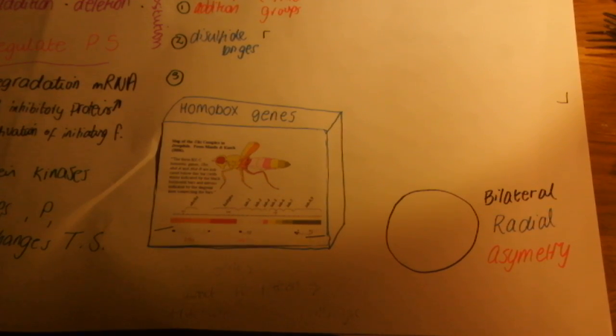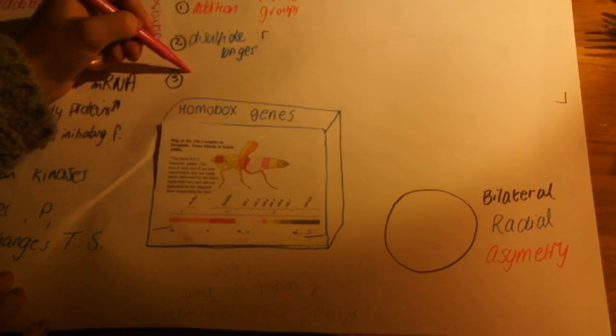Disulfide bridges. And thirdly, the modification by cAMP. So cAMP is important because it activates enzymes, such as the enzyme protein kinase.